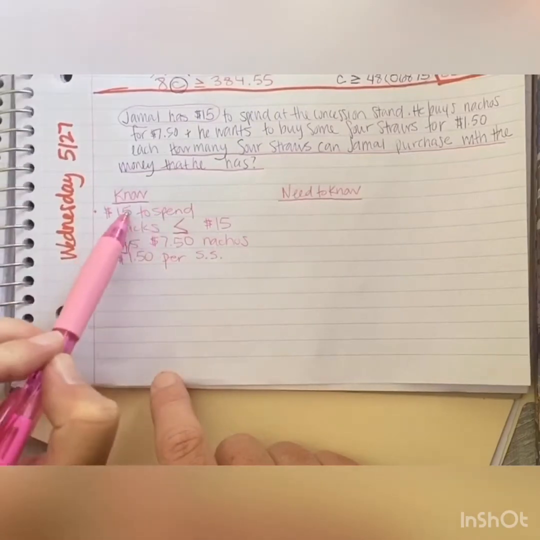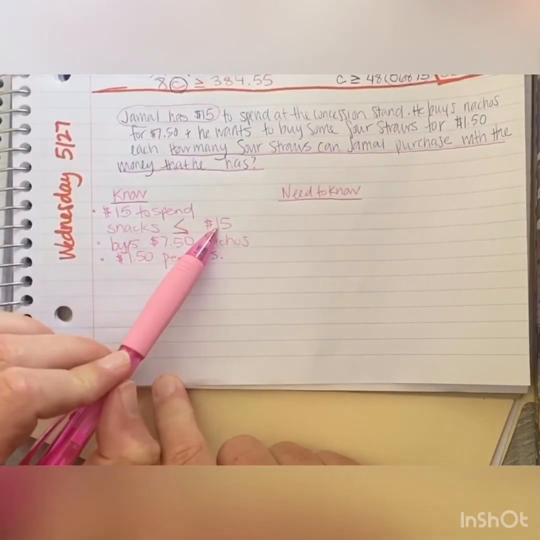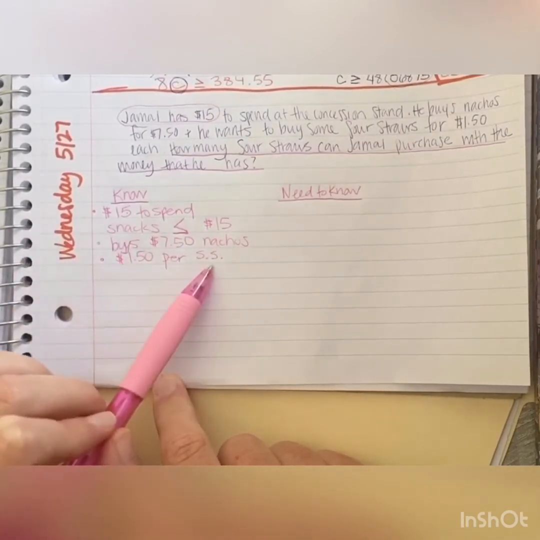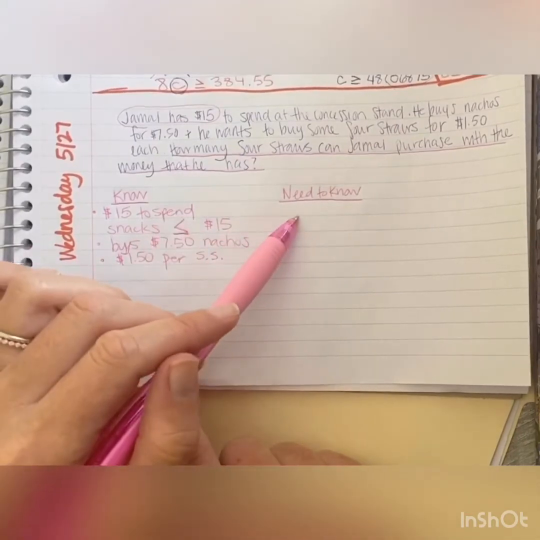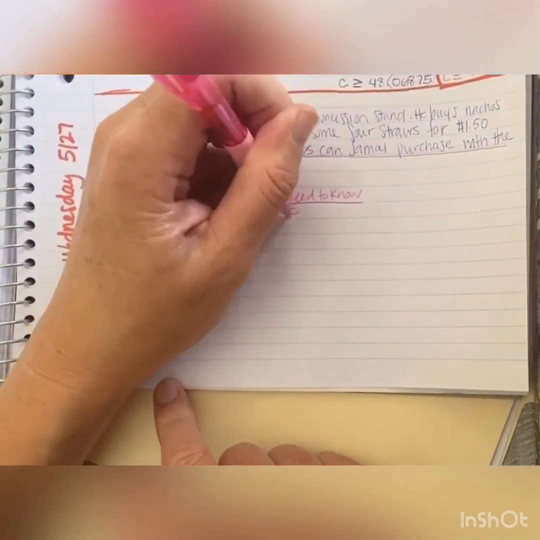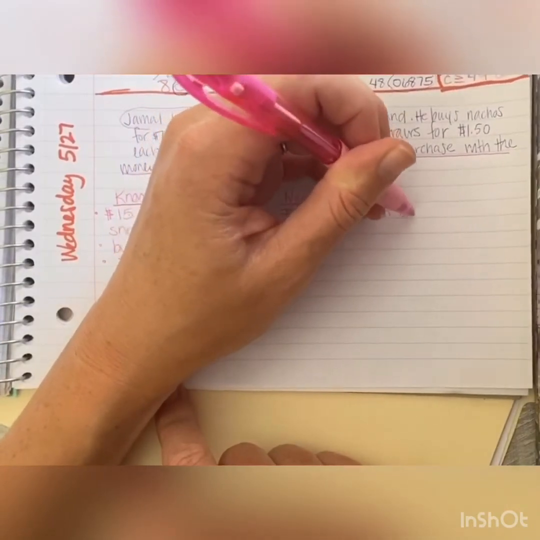All right, so we know he has $15 to spend, which means the snacks he buys needs to be less than or equal to $15. He buys nachos for $7.50, and then the sour straws cost $1.50 for each one. We want to know how many sour straws he can buy. So we want to know what's the greatest amount of sour straws he can buy to stay under that $15.